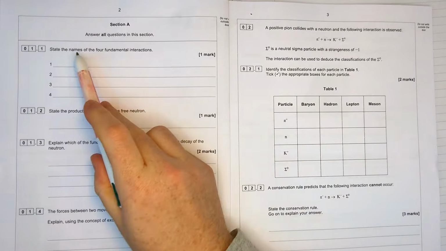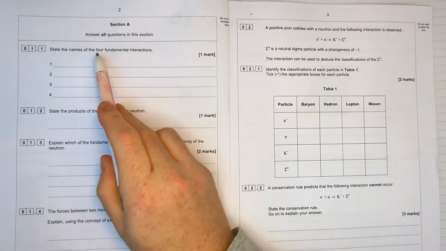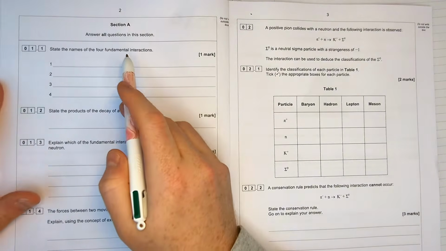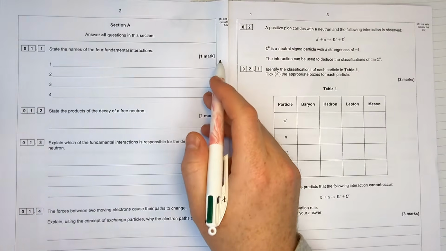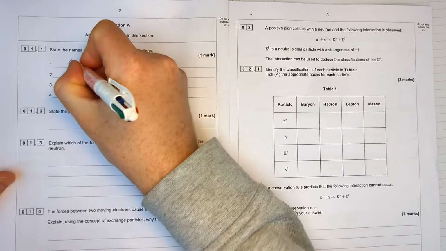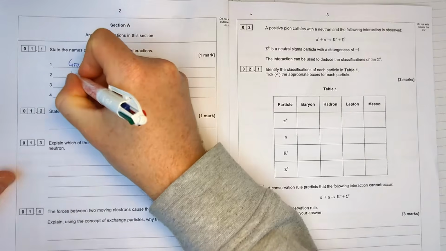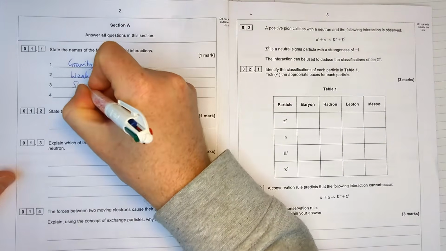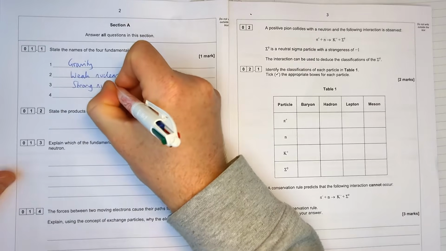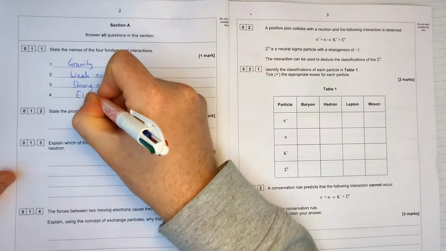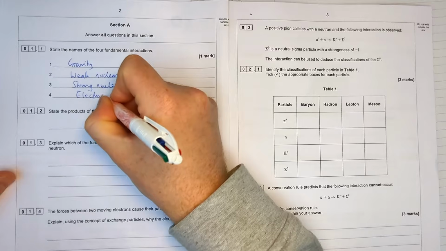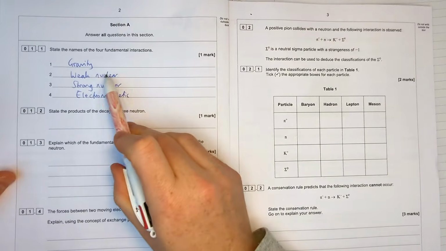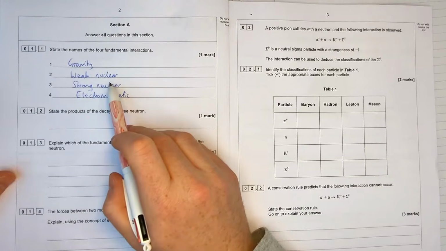So we'll start off with the first question down here, which is asking us to name the 4 fundamental interactions, basically the same thing as the 4 fundamental forces. It's only 1 mark for all 4, so we've got to get them all correct. The 4 are gravity, weak nuclear, strong nuclear, and the final one is electromagnetic. You actually don't need to say nuclear for this particular mark scheme, although you could be asked to specify which one it is in the other ones.